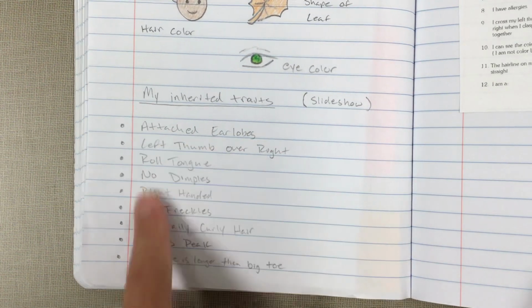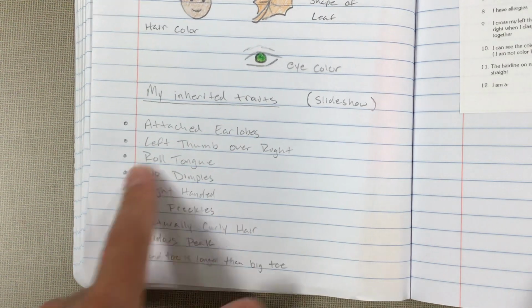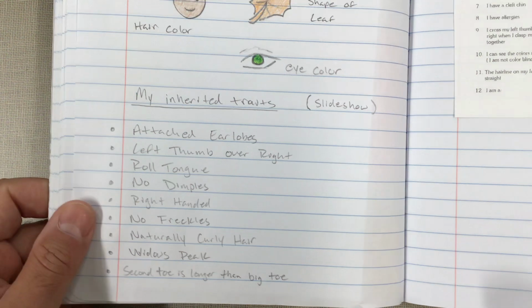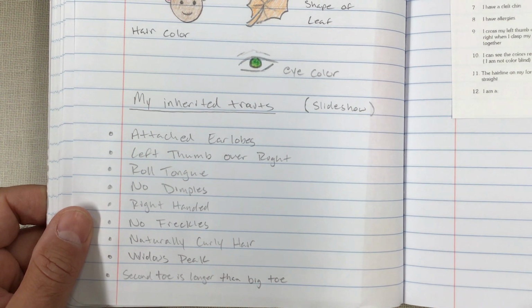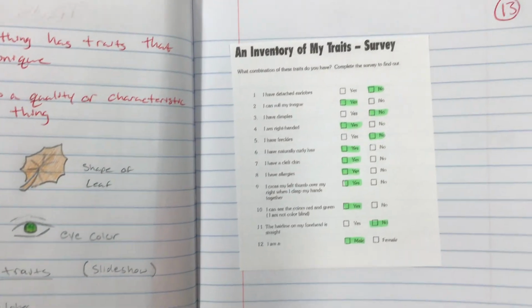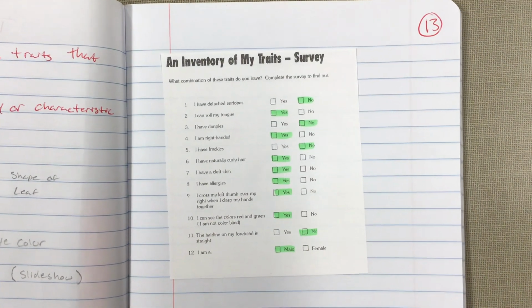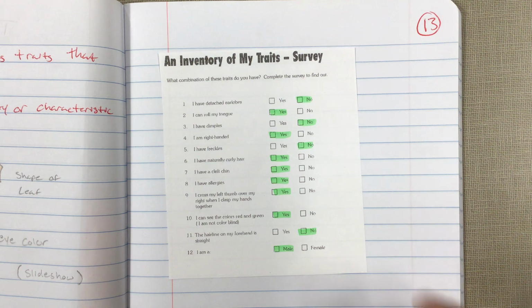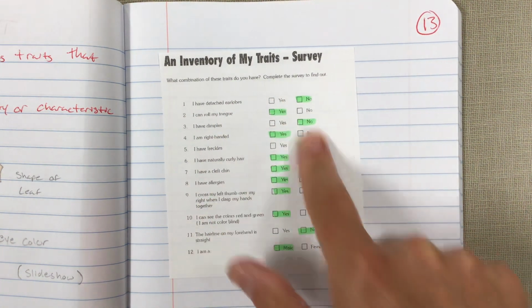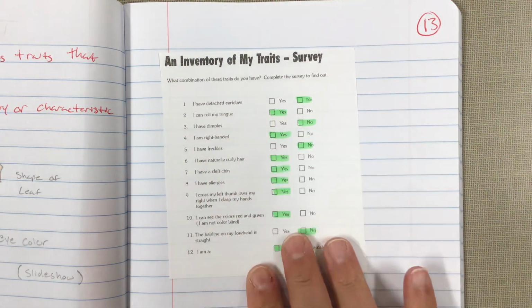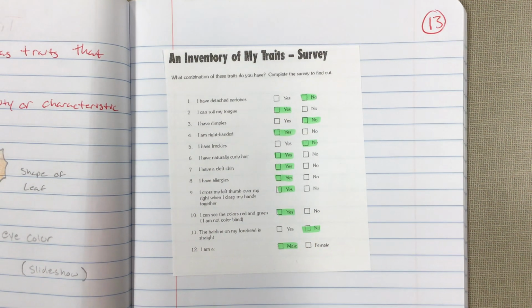These were some of the traits that I had from the slideshow. Other students had different traits, whether they had detached earlobes, a right thumb over left, couldn't roll their tongues, had dimples, things like that. Some students got to this already. If they haven't, they'll get to it on Monday. They're just taking an inventory of the traits they have. Obviously, there are more traits, like a hitchhiker's thumb, but we'll get to those as we progress through this unit.